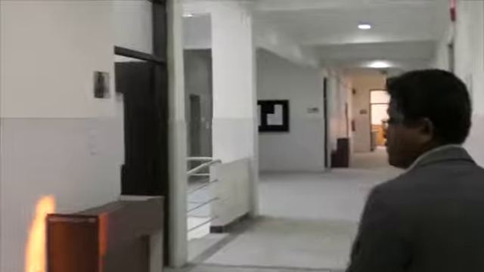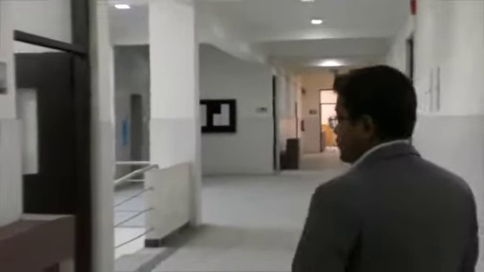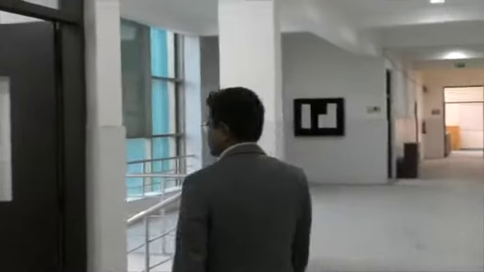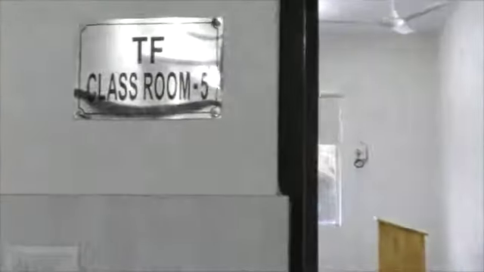Next to this, we have the last room of our 3rd floor, which is a classroom. Again, same thing, 60 capacity classroom, equipped with projector, air conditioning, internet facility, podium, whiteboard.